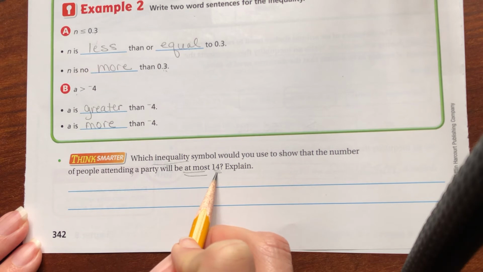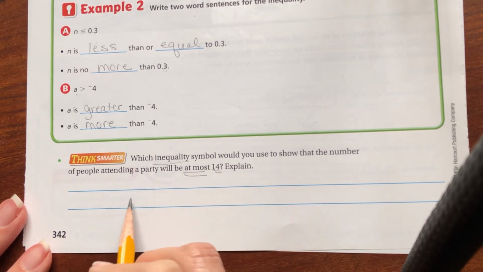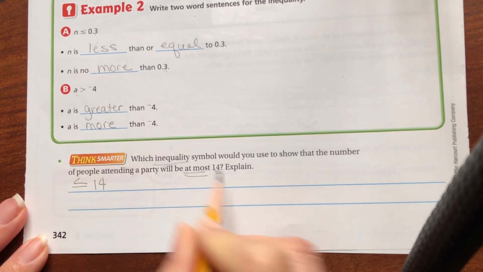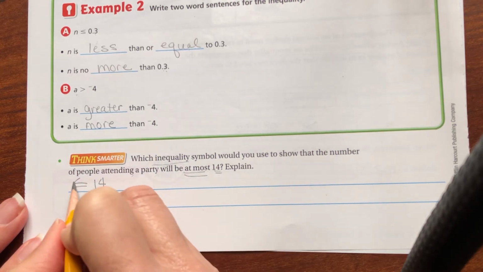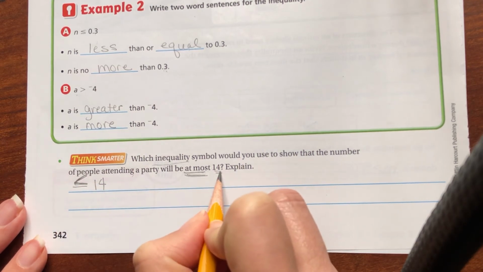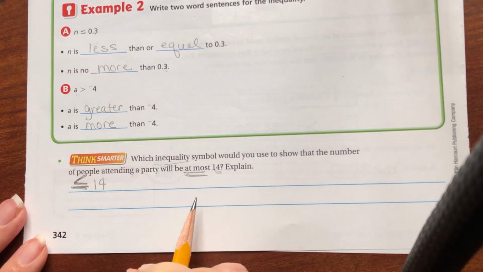Maybe it's their living room, they only have seating or space for 14 people. So at most, it would have to be less than or equal to 14. You could get 12 people in that room, but you can't get 15 people in that room. So at most means less than or equal to. You could get that 14th person in, but then you're done.